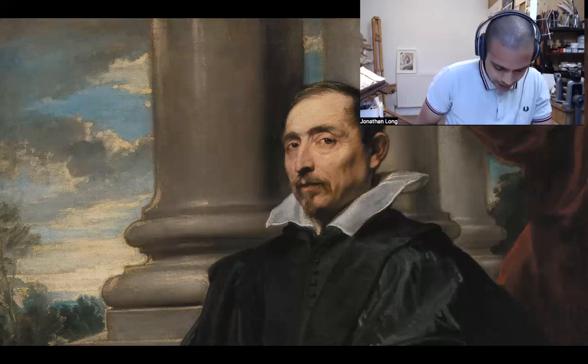So when he does actually leave Flanders, he goes to Italy, and there he really doesn't paint merchants. He certainly doesn't paint merchants in Genoa, although he may paint some. My research on that period isn't as extensive as on his period painting English aristocrats during the Civil War. But in Genoa, he paints aristocrats mainly.